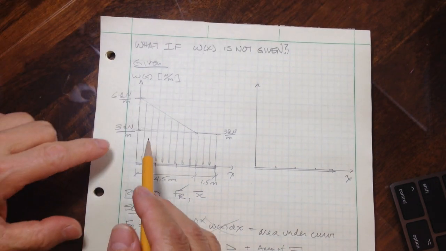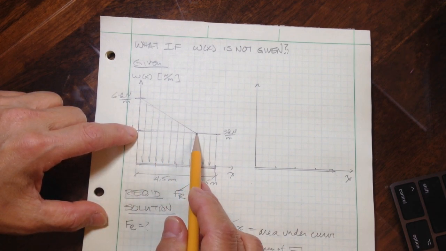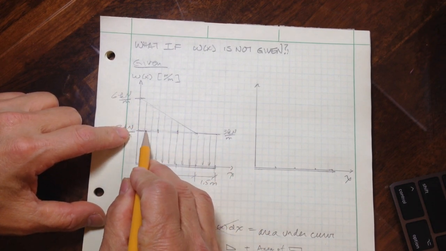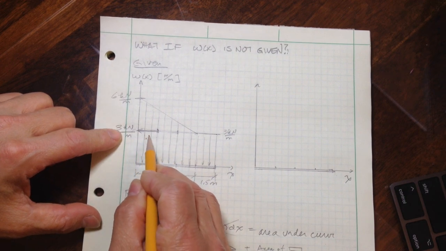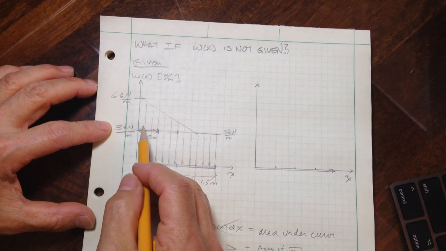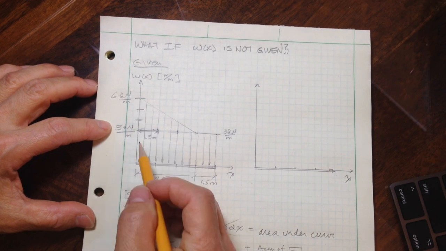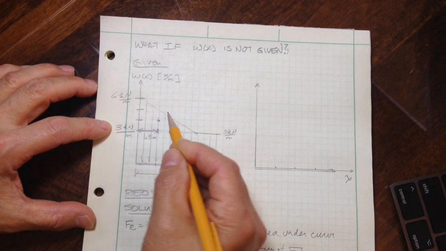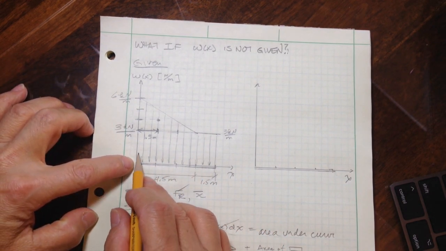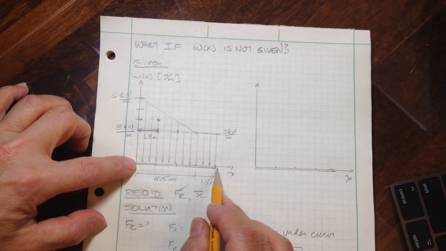The centroid for the triangle would be 1/3 in. So if the base is 4.5 meters, that means it would be at 1.5 meters. And if I divide this into thirds, I would have 1, 2, 3, so it'd be right here. So that would be the centroid of that triangle. Centroid of the rectangle is 3 meters in because the base is 6 meters.